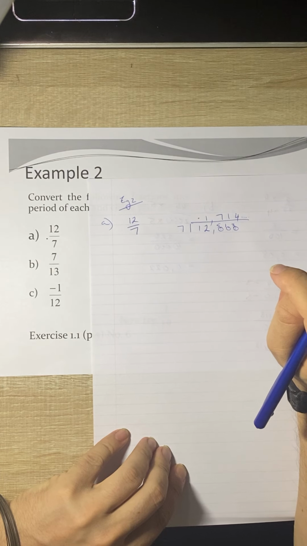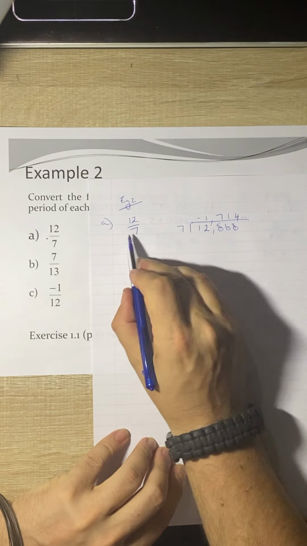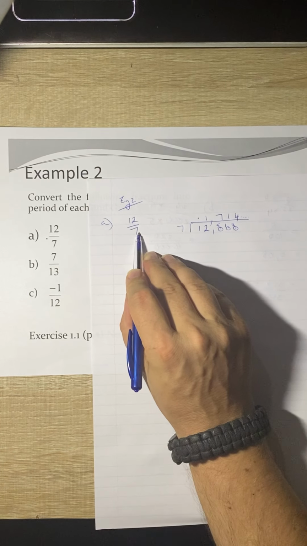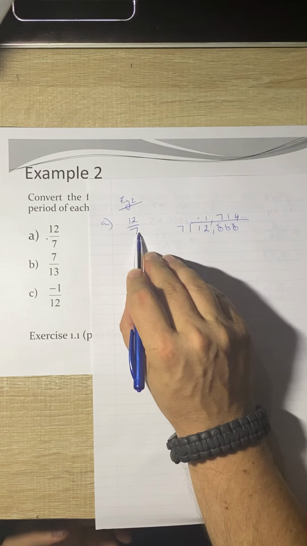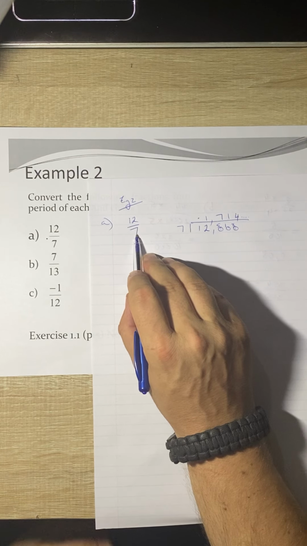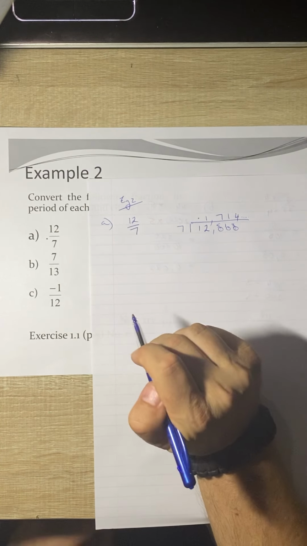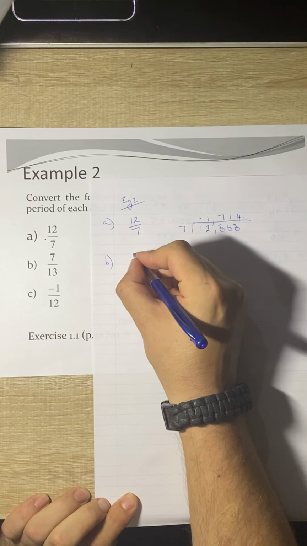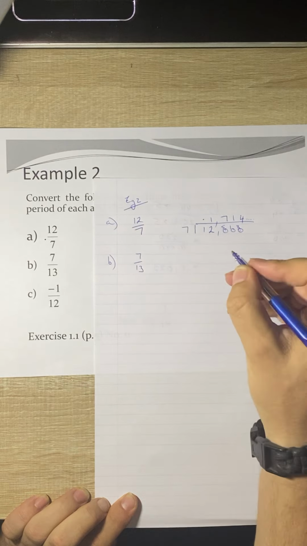7 into 30, 4. And I'm just going to leave it like that at 3 decimal places. The reason I had to go this route is we can't get 7 as a multiple of 10. There's no way we can get it to 10, 100, 1,000, and so on. Okay, if we look at example B, 7 over 13.